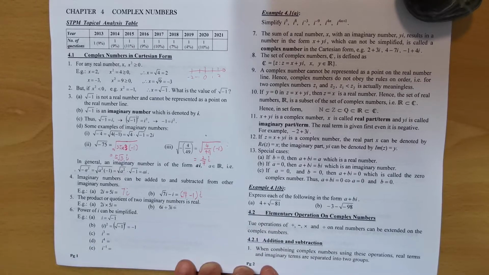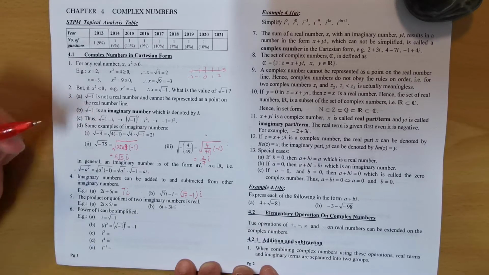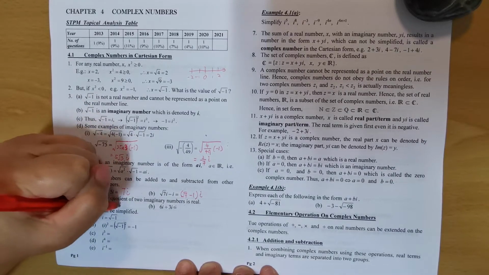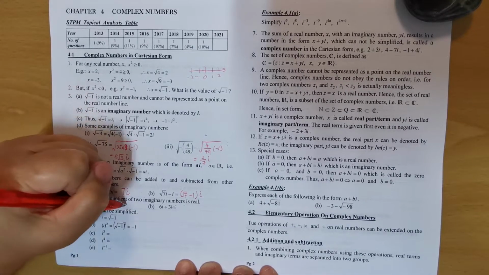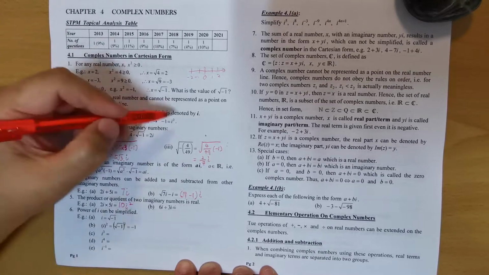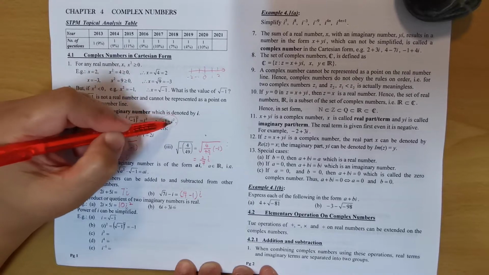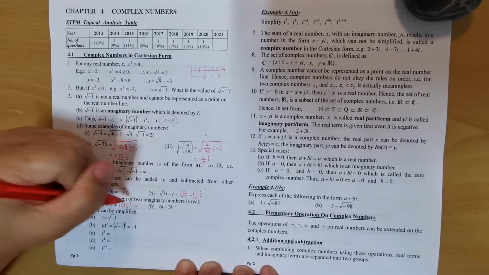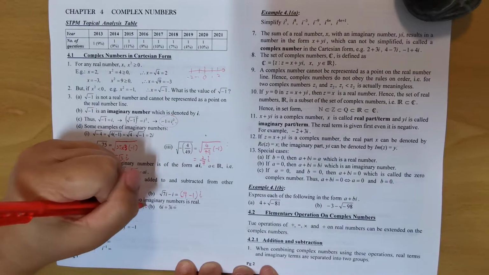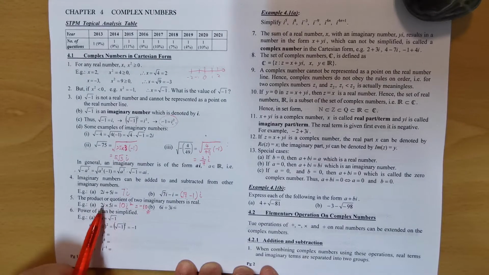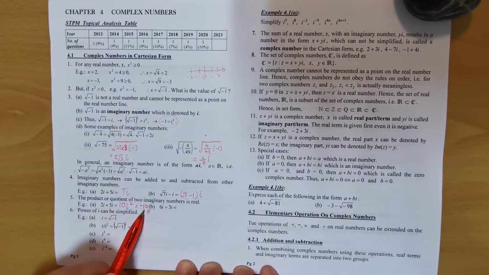Alright, so how do we do it? Okay, let's see one example. 2i times 5i. So 2 times 5 is 10. I times I is I squared. Alright, so what is I squared? Just like we already said, I squared equals negative 1, right? So 10 multiplied by negative 1 is negative 10. So you see, when we multiply two imaginary numbers, it becomes a real number.